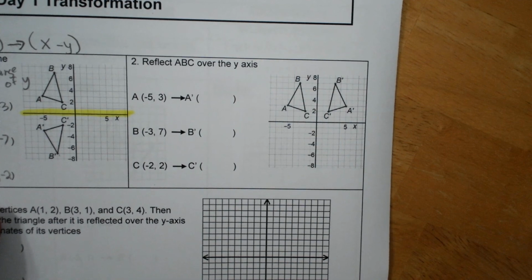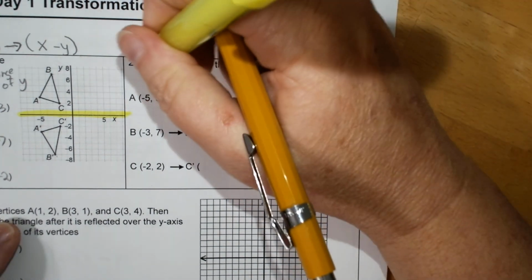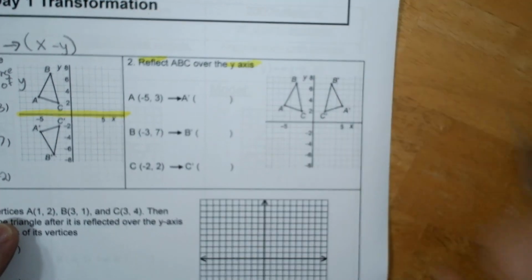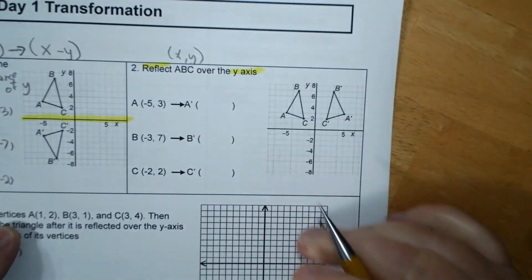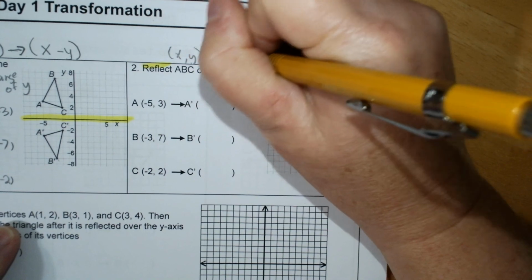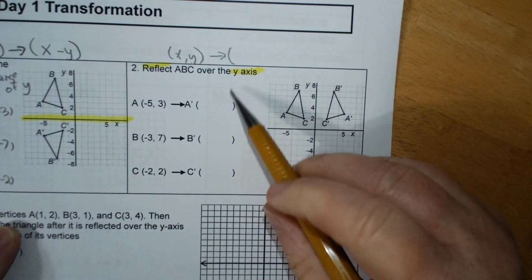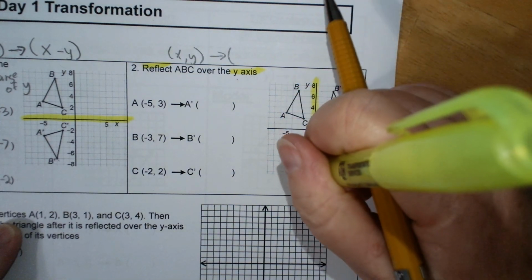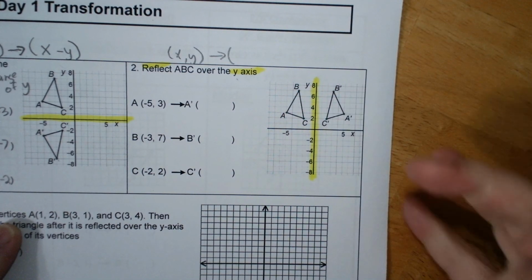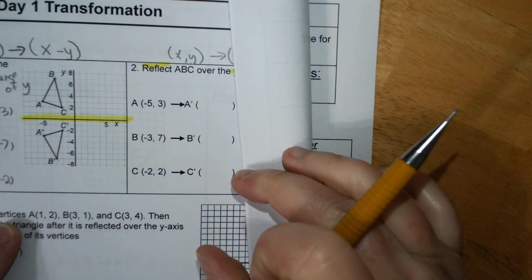This one says reflect over the y-axis, so it's reflect y-axis. (x, y), that's what we start with, goes now over the y-axis, which means we're flipping over here. And if I folded my paper vertically, they would match up.